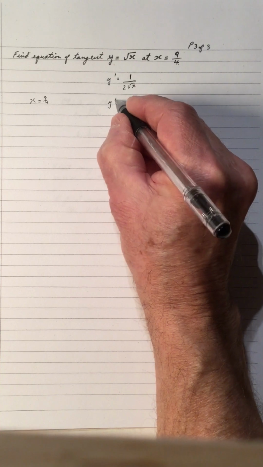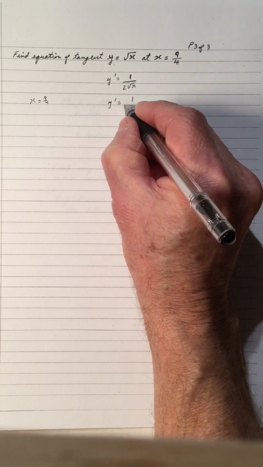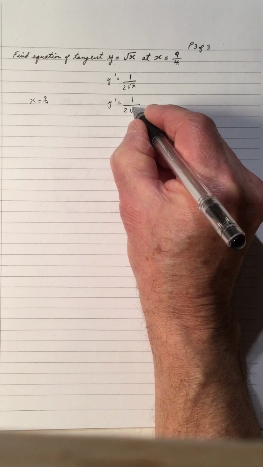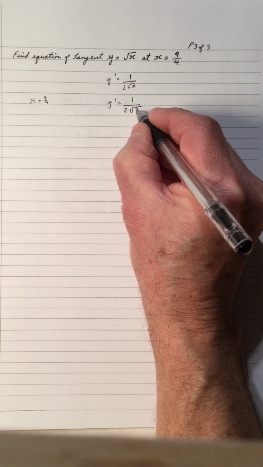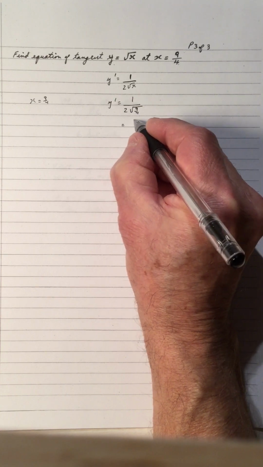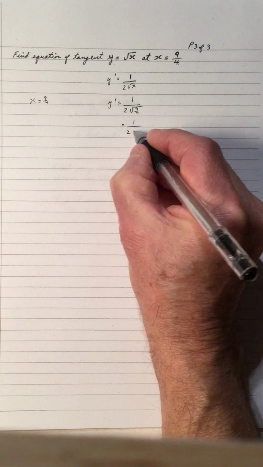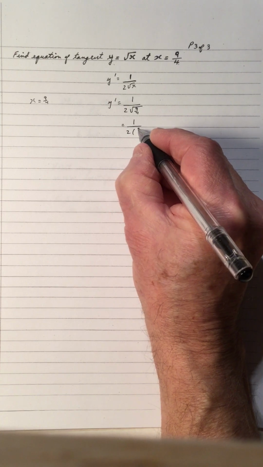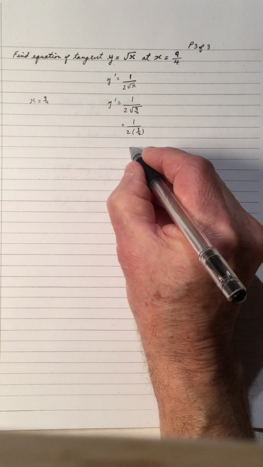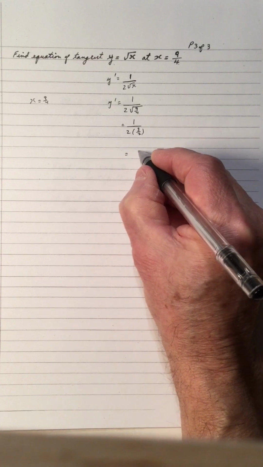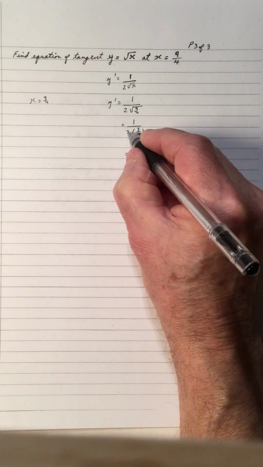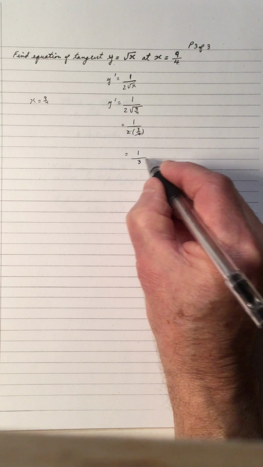So y prime is 1 over 2 square root 9 over 4. So that's 1 over 2 times the square root of 9 over 4, which is 3 over 2. And the 2's cancel, so we get 1/3.